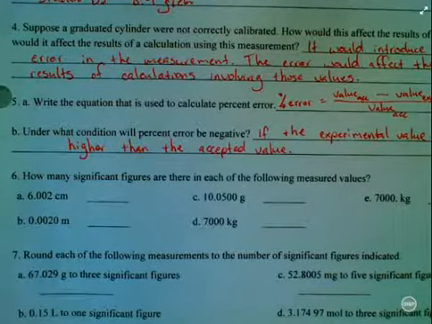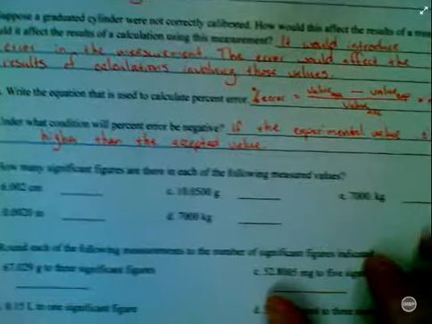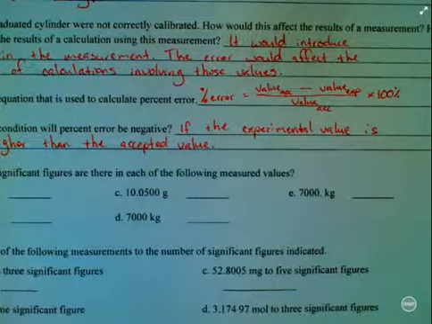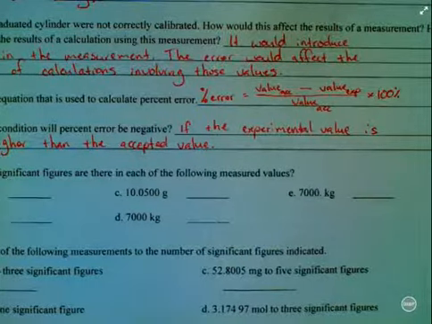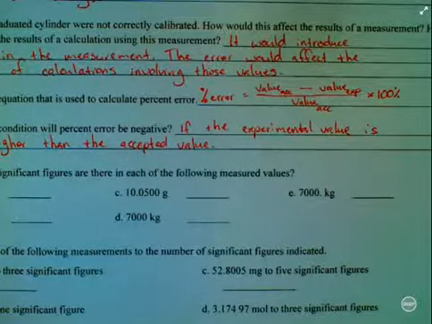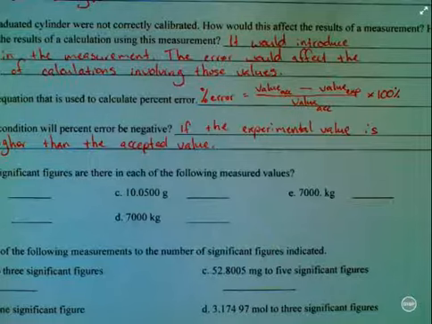Number 5, write the equation that is used to calculate percent error. And it's not that complicated of a calculation. Percent error is equal to the accepted value minus the experimental value. The accepted value means the correct, true, real value that you may or may not know, but here you have to know it, obviously. The accepted value minus the experimental value. The experimental value is what you got.